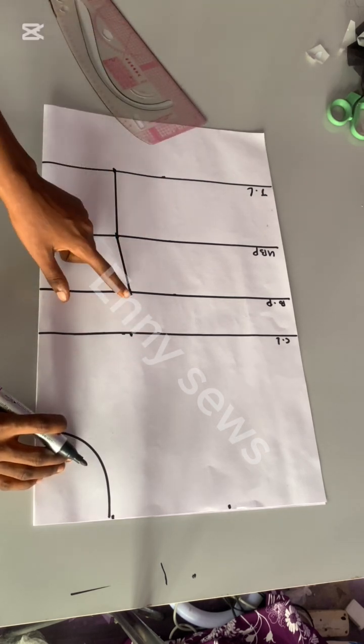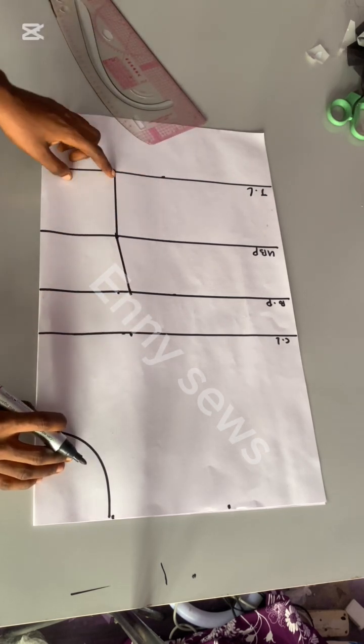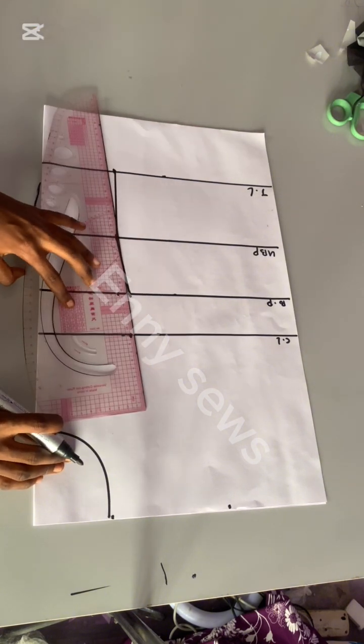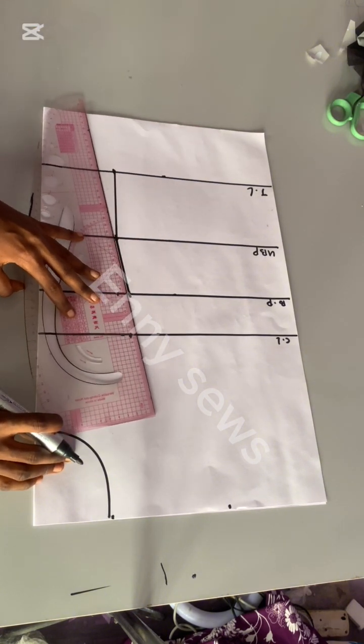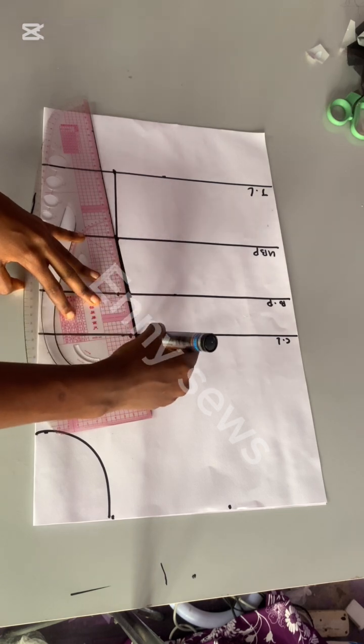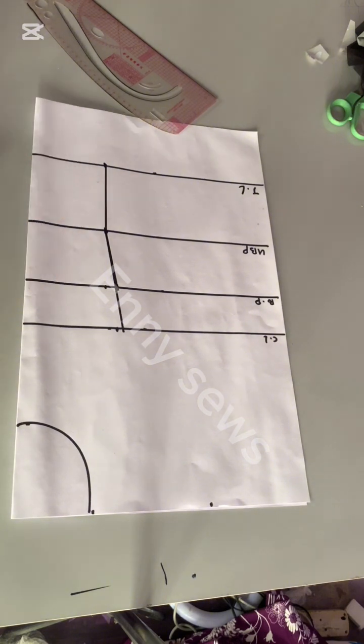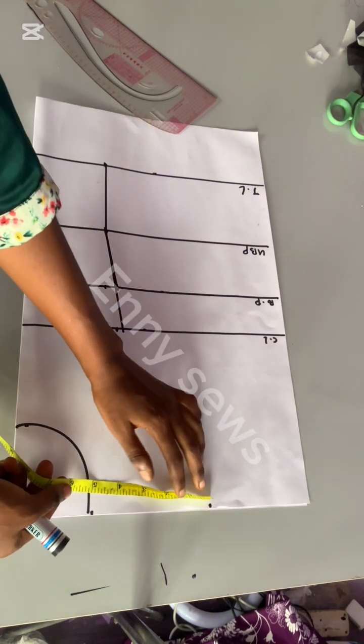So I am going to extend the marking to the chest line. Like I said, I already marked the chest line, but I already told you guys that for this tutorial we don't really need the chest line, so you can just leave it out of it. But since I already marked my chest line, I'm going to extend it to my chest line. Do you understand?